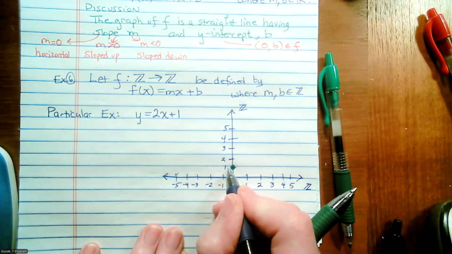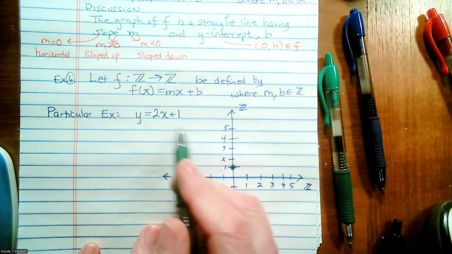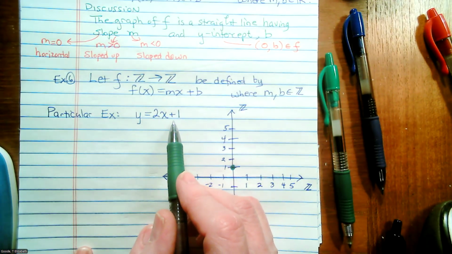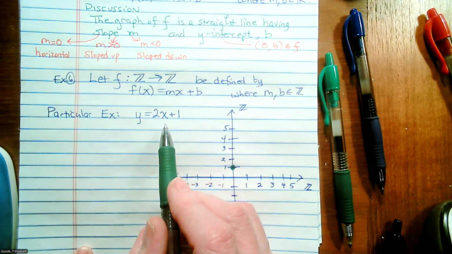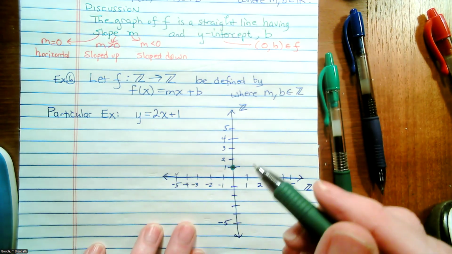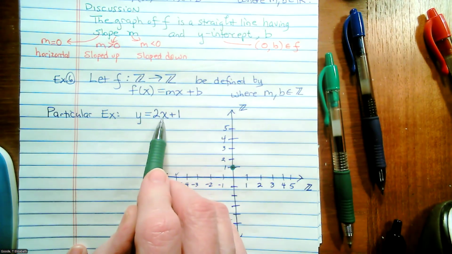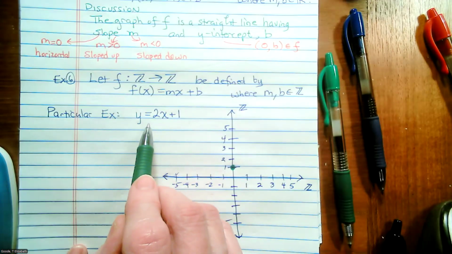It is, just like it would be, because these points are going to be on the line that we think of when we think of 2x plus 1. The slope is 2, y-intercept is 1, but it's just not going to be all of the points. It's just going to be those that we get when we plug in an integer for x. So when x is 1, of course, y is 3.